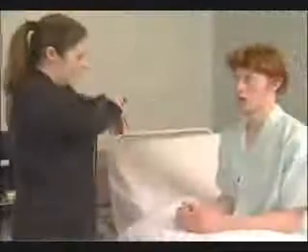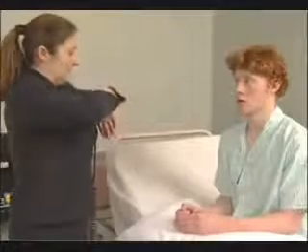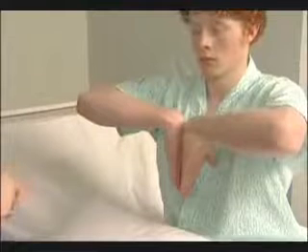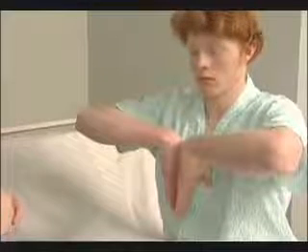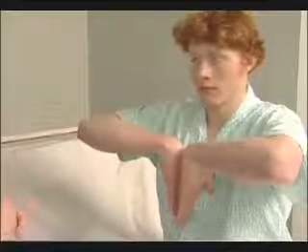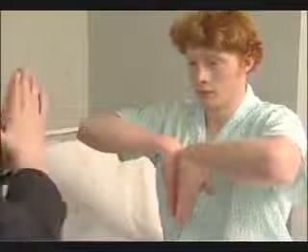Now test for median nerve entrapment in the carpal tunnel. Ask the patient to flex both wrists for 30 seconds. The test is positive if tingling occurs in the distribution of the median nerve. Do you feel any tingling in your hands at all? No. Great. Now I'd like you to put your hands together like that.